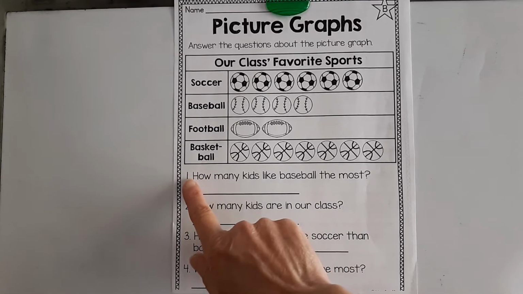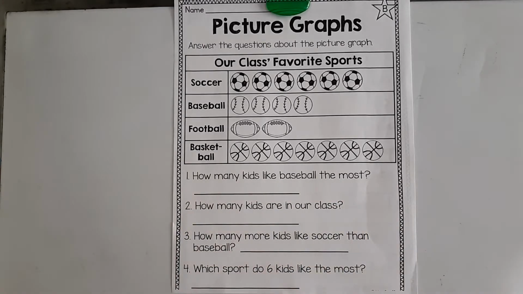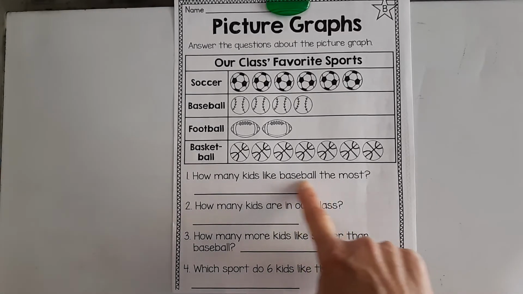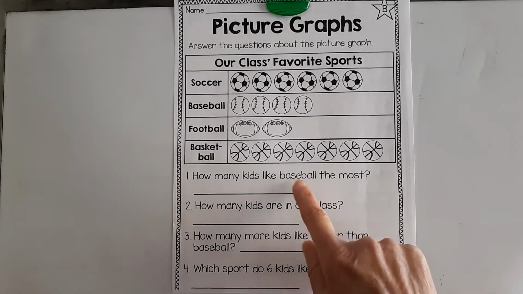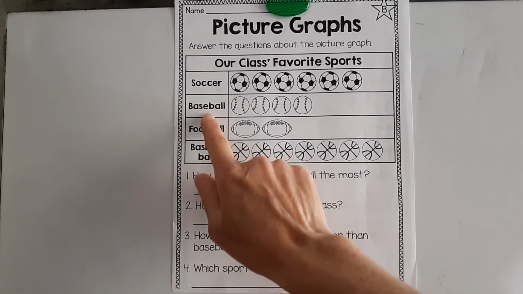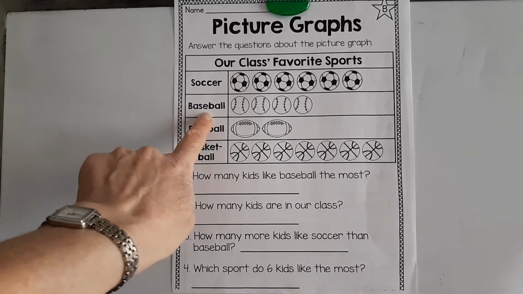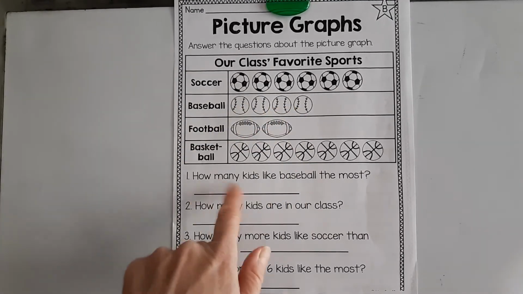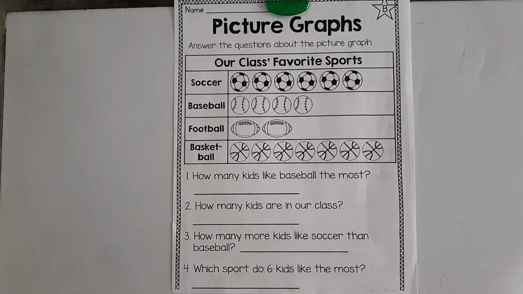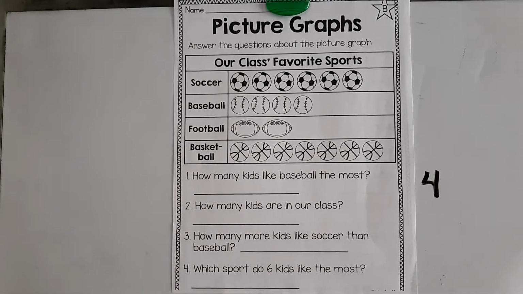So down here, number 1 says, how many kids like baseball the most? So the word baseball is here. Ooh, that's a compound word, baseball. Okay, so I'm going to find the word baseball in my graph. So it's right here. And I'm going to count the number of baseballs. 1, 2, 3, 4. So the number of kids that like baseball the most is 4. All we did was count the pictures in our graph.